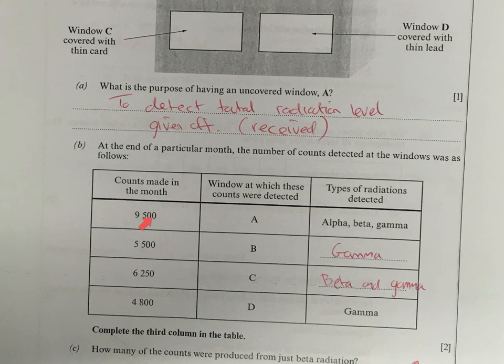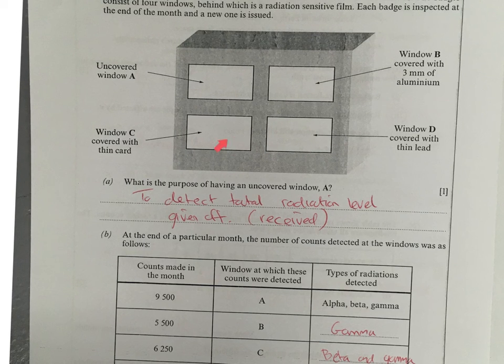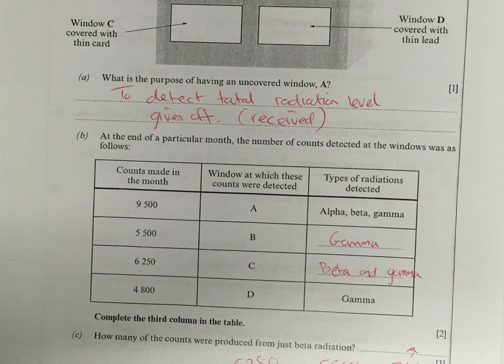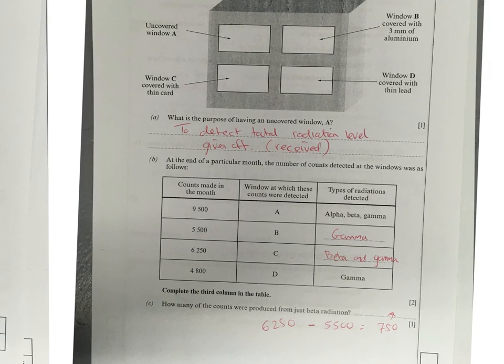And you can see it's 9,500 there, with alpha, beta, and gamma. Now that we know that, we can estimate, or calculate I should say, how much is given to each window. So we've got window B. Let me just have a look at what window B is offering. 3 millimeters of aluminium. So really, that should be blocking alpha and beta. So it'll only allow gamma through. Let me just zoom out so we can see that. So it only allows gamma through there.